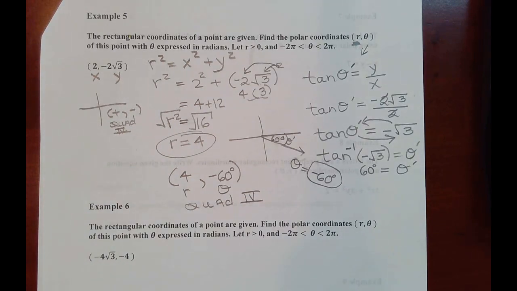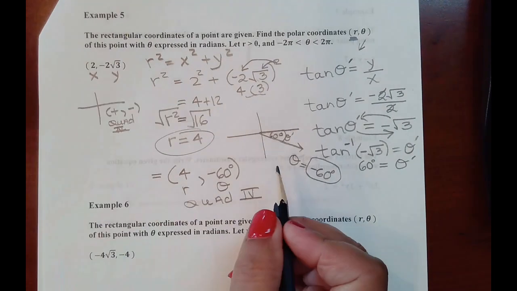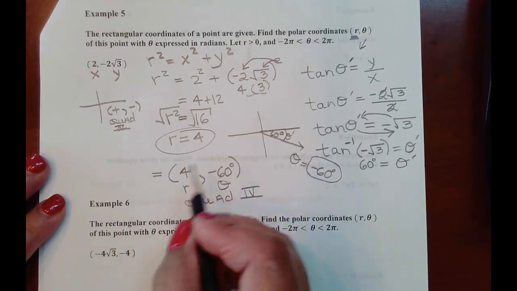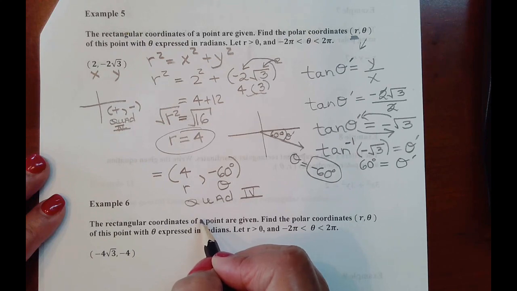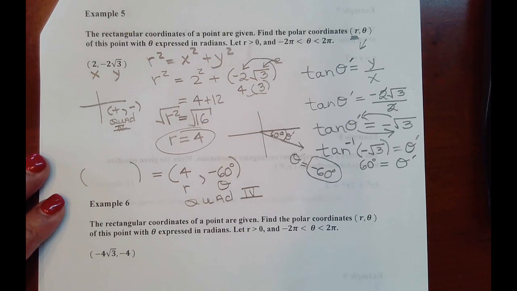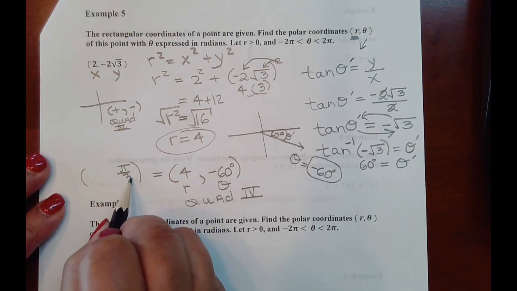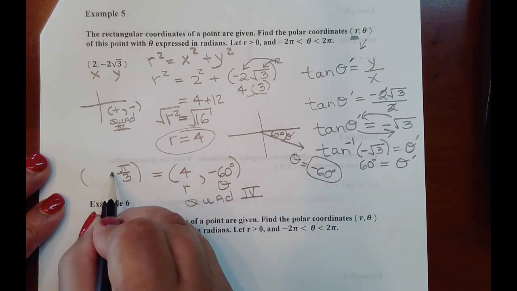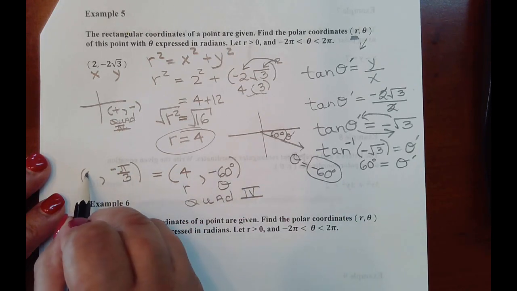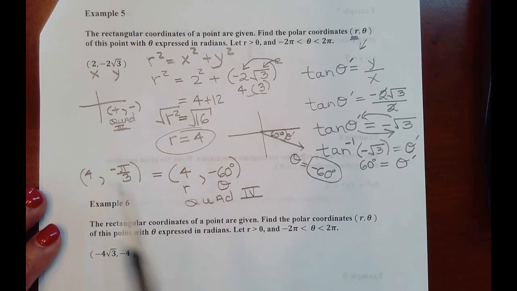Okay, and then I want to give these answers in radian form too, just so you don't lose that skill. So this is the answer in degree form, and if you want to give it in radian form, what's equivalent to 60 degrees, if you want to just convert it, is pi over 3. 180 divided by 3 is the same thing as 60. It is negative. Okay, so this is in degree form, and this is radian form.